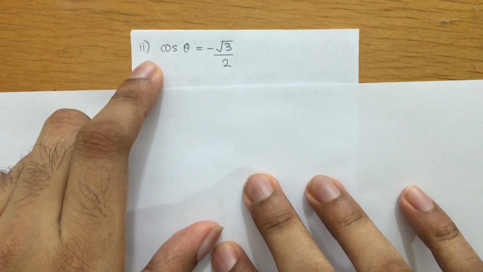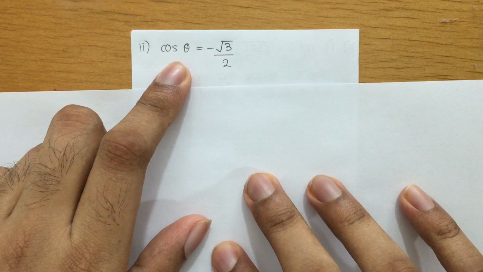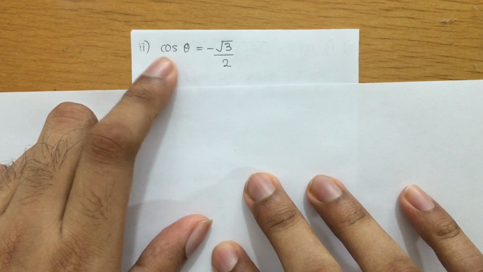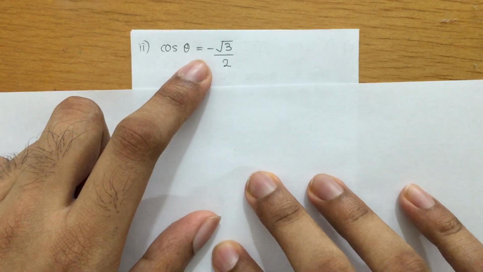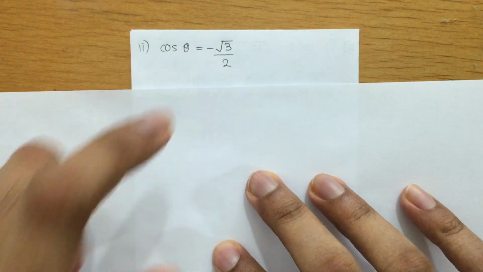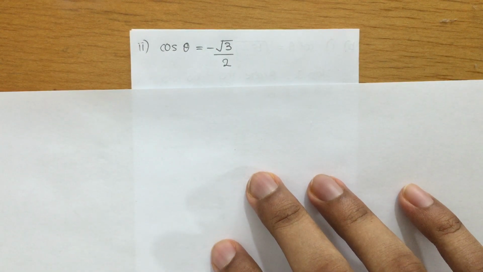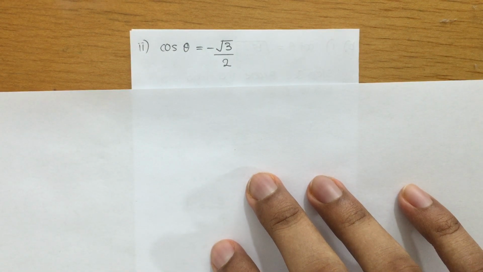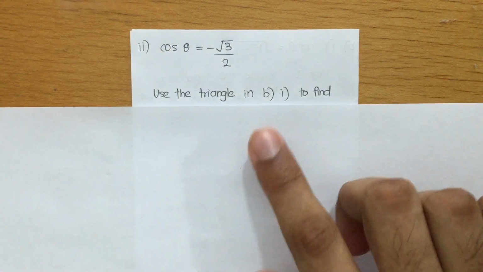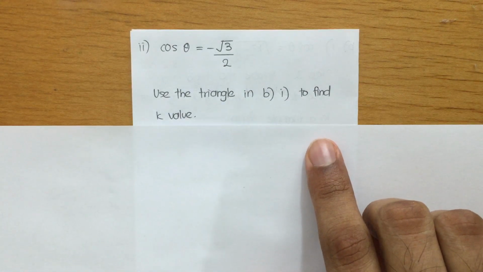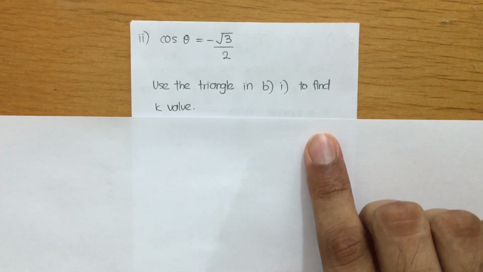Okay. The next question, we are going to find the k value where cosine theta equals negative square root 3 over 2. Okay, in this question, the same thing, same working, guys. We're going to use the triangle in B1 to find the k value. Okay, continue the step.